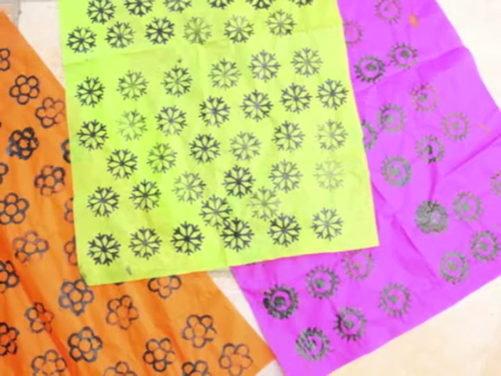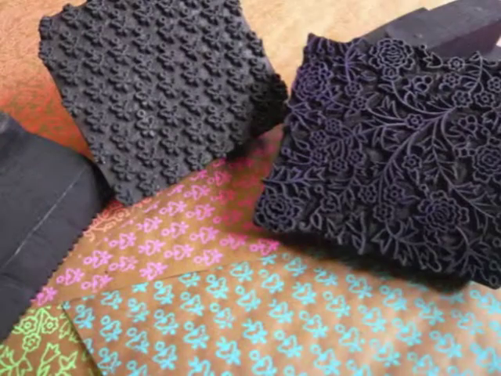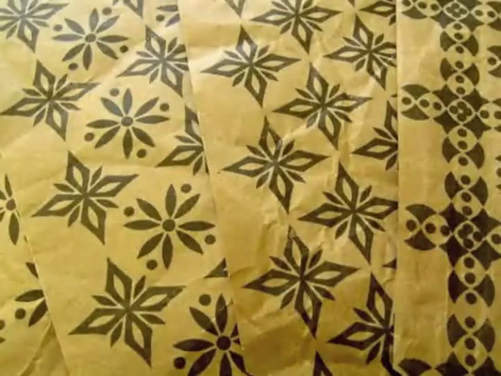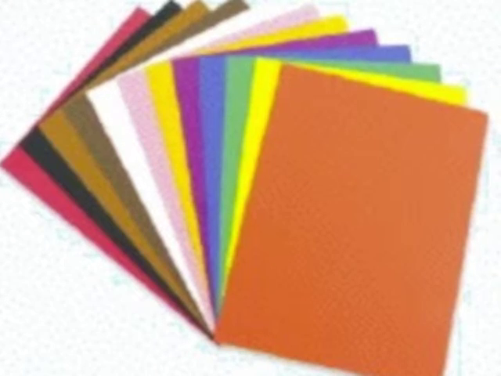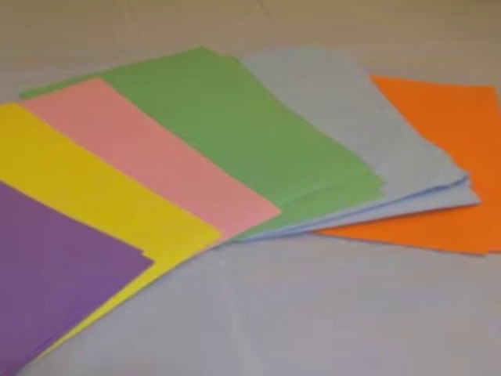Tissue paper, brown paper, wrapping paper, dusting paper, construction paper, or any drawing paper can be used for good results.